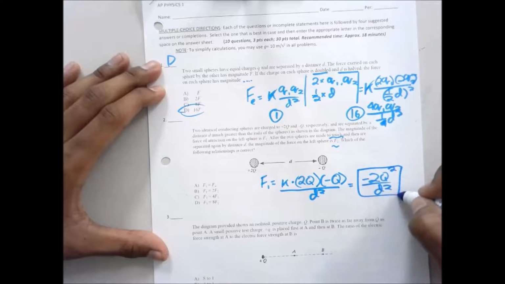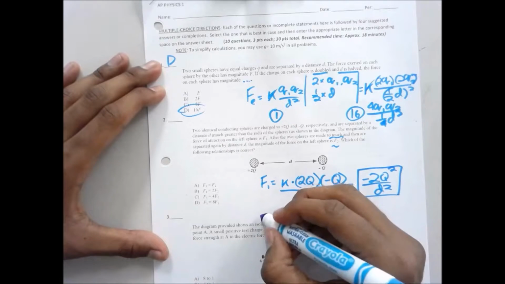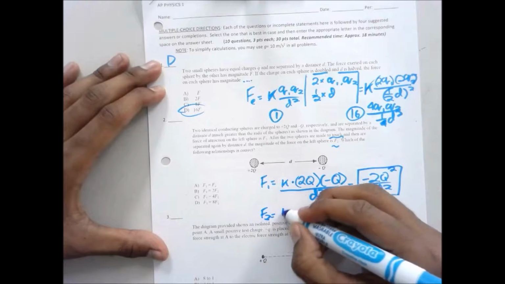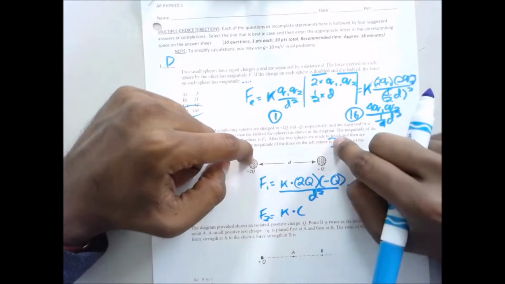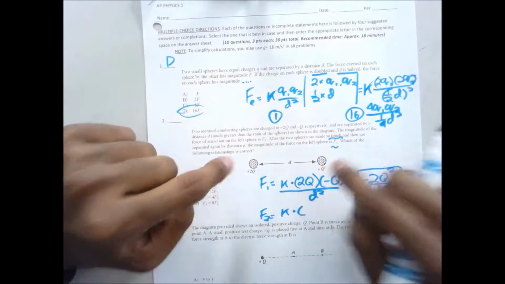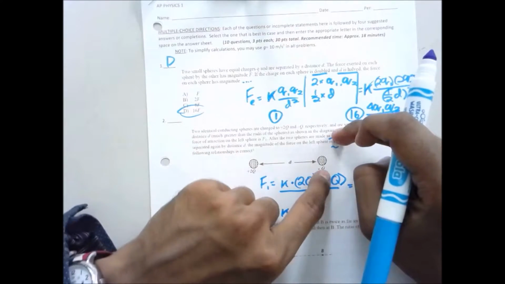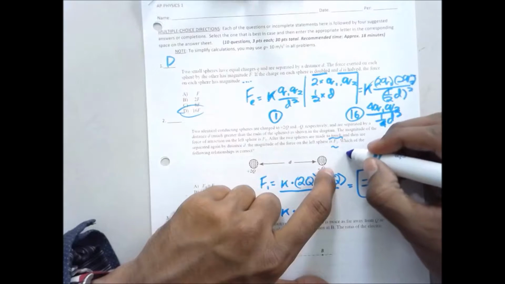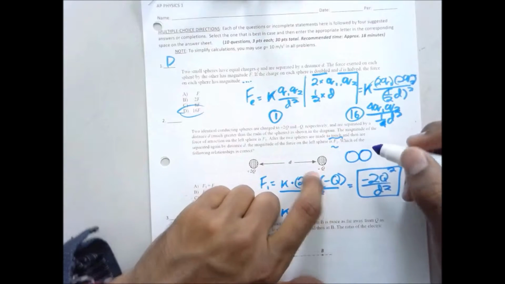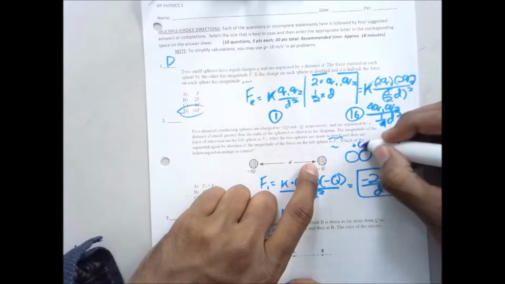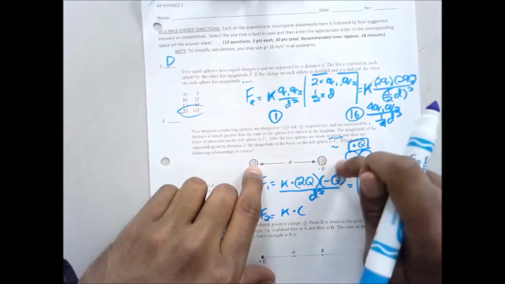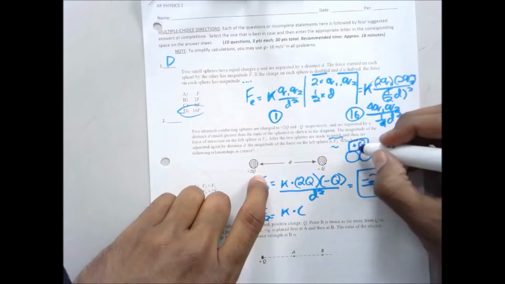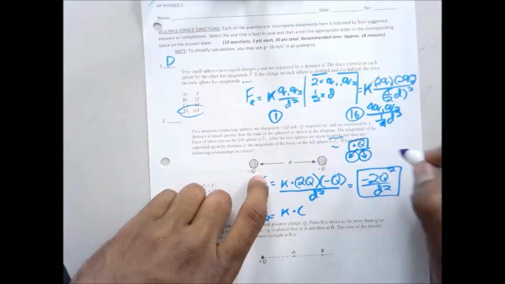Cool. Now let's compare this with F2. For F2, we know that we still got a K, but once the two spheres are made to touch and then are separated again by a distance d, if we have plus 2Q here and negative Q here, once they touch, the net charge is plus 2Q plus negative Q, which is plus Q. That plus Q is going to split into two spheres evenly.